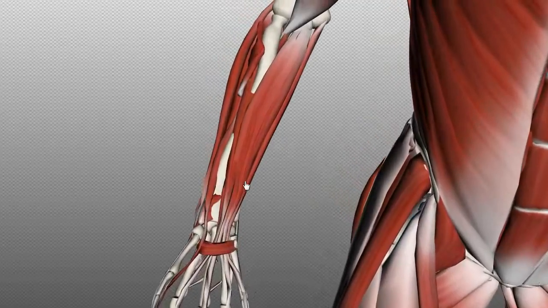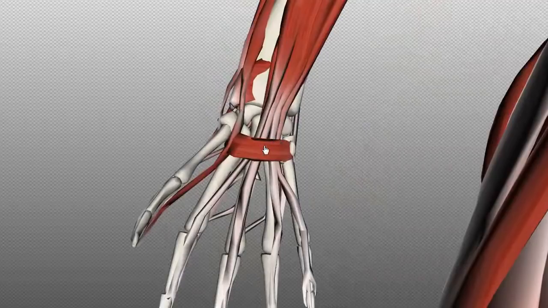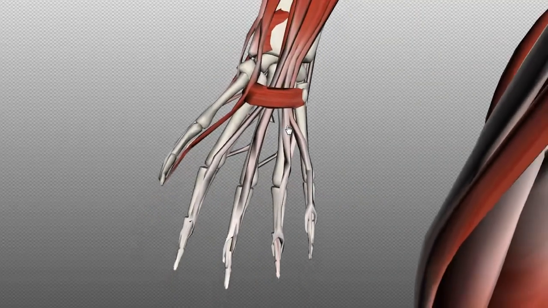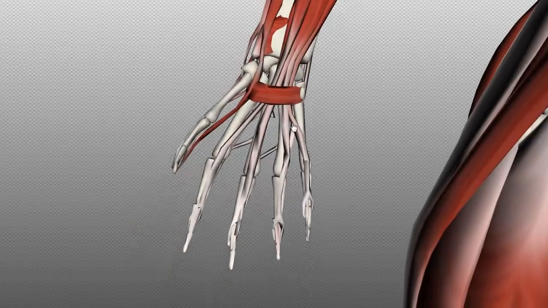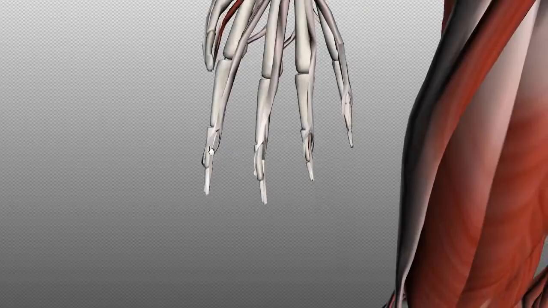It then runs down, and you've got these four tendons which pass through the carpal tunnel. The carpal tunnel is this space between the flexor retinaculum and the carpal bones, and the median nerve passes through this, and when the contents of the carpal tunnel get compressed, you get muscle weakness and loss of sensation. I'll talk a bit about that in another tutorial. So you've got these four tendons of the flexor digitorum superficialis which run underneath the flexor retinaculum, and they insert onto the middle phalanx of the index, middle, ring and little fingers.